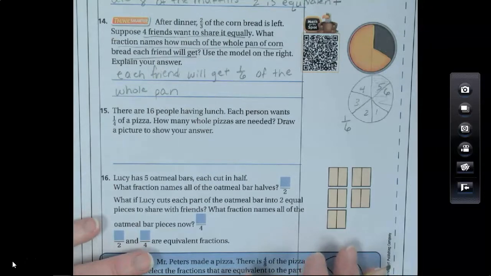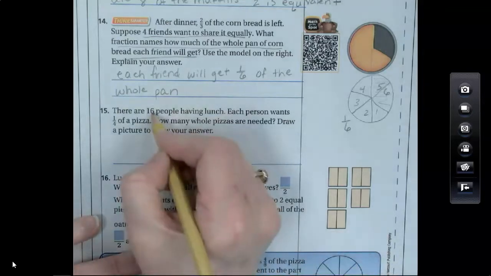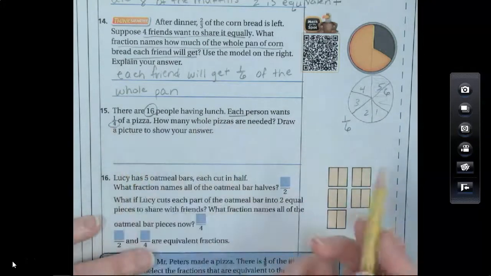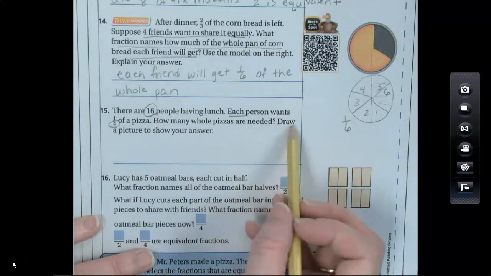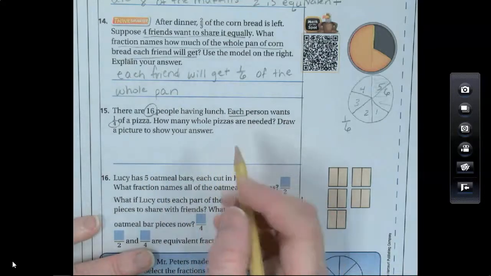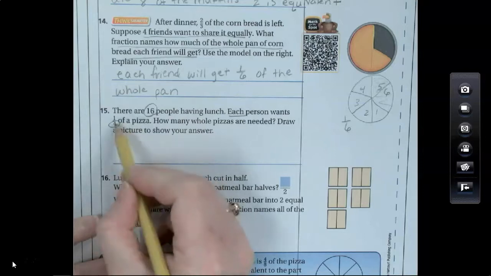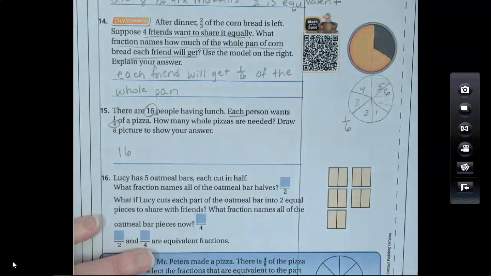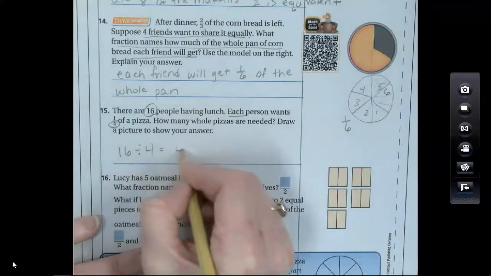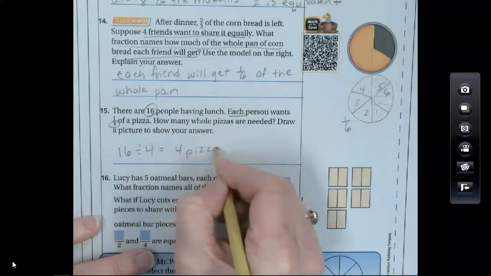Okay, 15 says there are 15 people. I apologize. 15 says there are 16 people having lunch. Each person wants 1/4 of a pizza. How many whole pizzas are needed? Draw a picture to show your answer. Well, you've got 16 people, and when we circle that 4 for the 1/4, that tells us we would have 4 groups. So that would be like doing division. 16 divided by 4 is going to equal 4. We would have 4 pizzas.